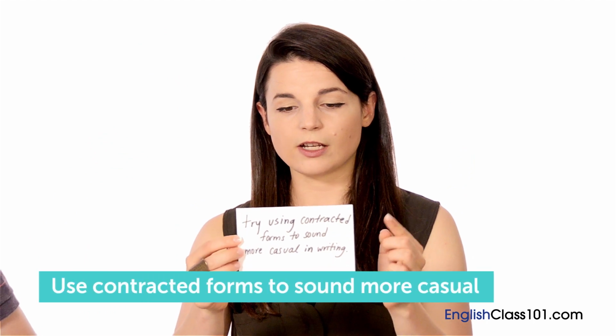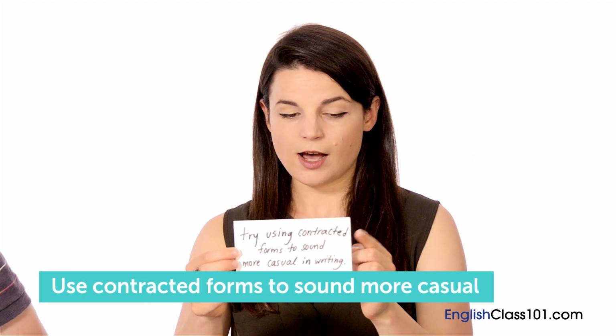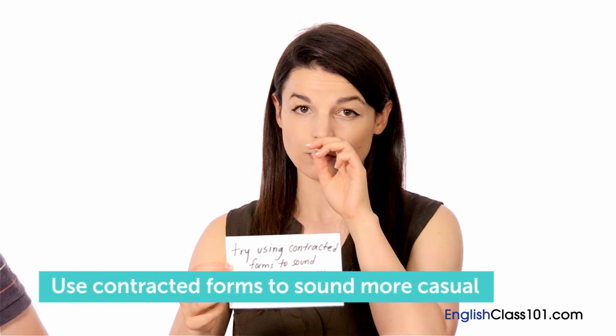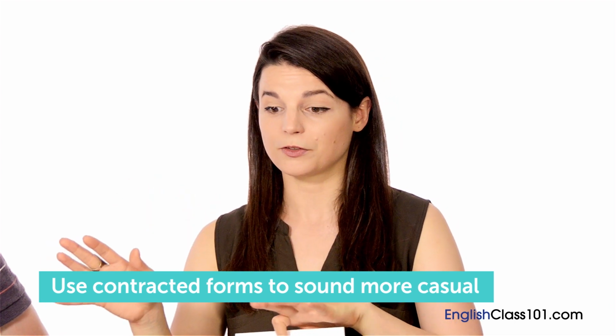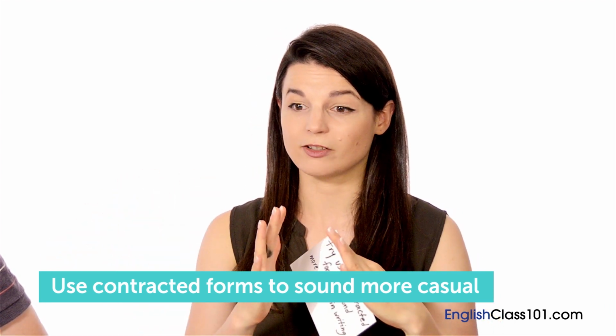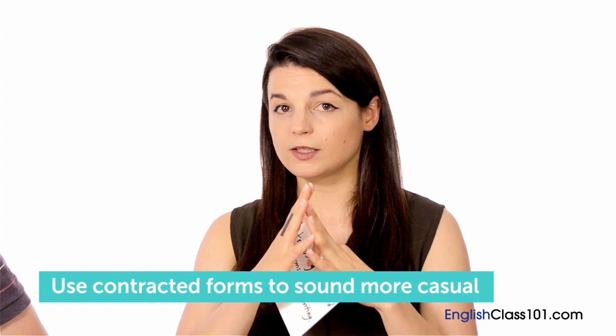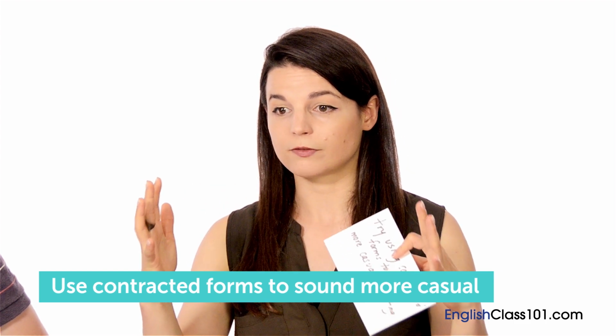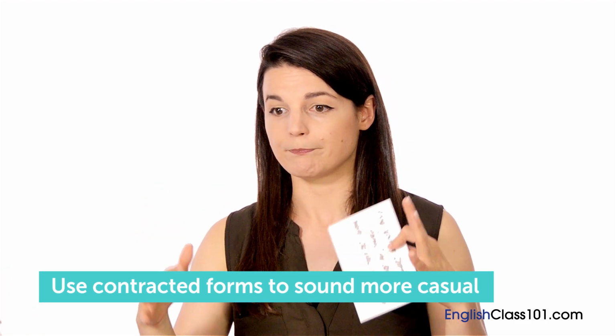Totally agree. All right, my last tip. Again, this is perhaps a writing-centric tip. Again, something to maybe improve how you're perceived, or maybe to be able to change the way people understand you, is to try using contracted forms to sound more casual in your writing. And the opposite is also true. Instead of using the contracted forms of words, use the expanded forms of phrases in more formal writing.